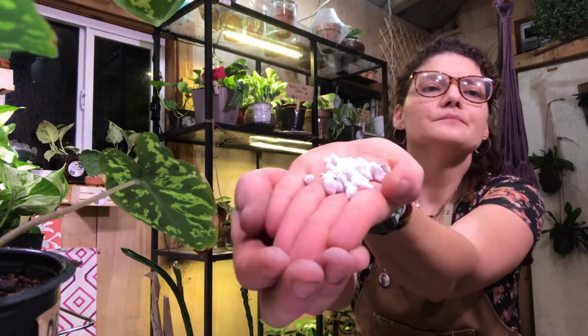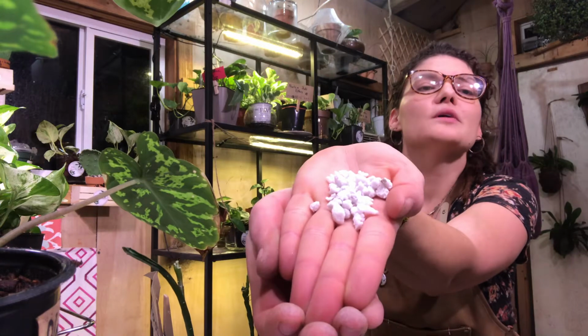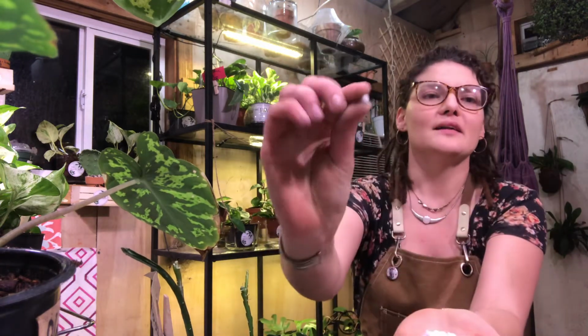Now, another one that some of you may be familiar with already is perlite. You can see here, this is coarse perlite. Most of the time you'll find it in a really small particle size. But what perlite does is it provides that oxygenation to your soil.